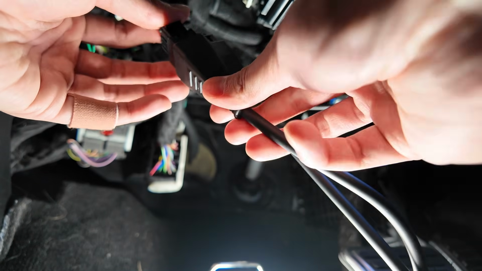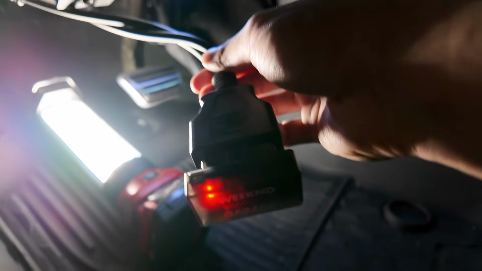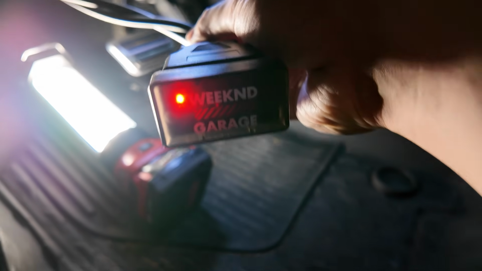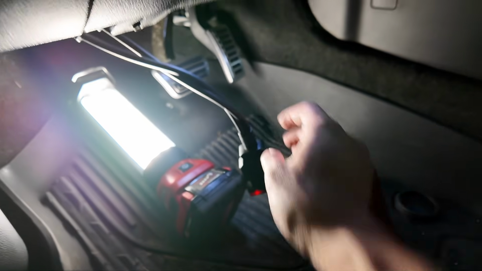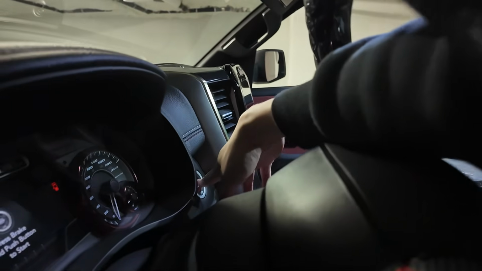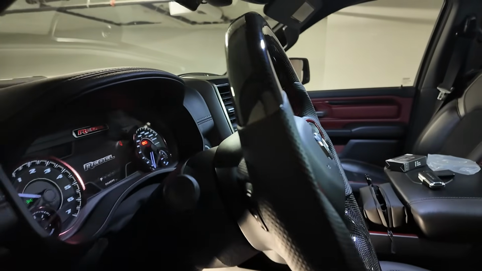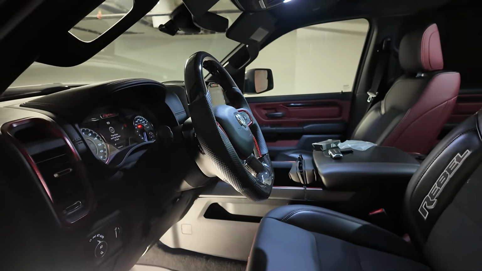There's one of them. And here's the second. Once you have successfully plugged it in, it's going to light up just like so. Now you know it's online. And then we're going to turn the vehicle on accessory mode. And now we're going to grab our Android device with Alpha OBD in order to complete the reset adaptation.